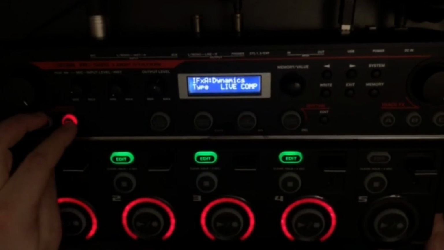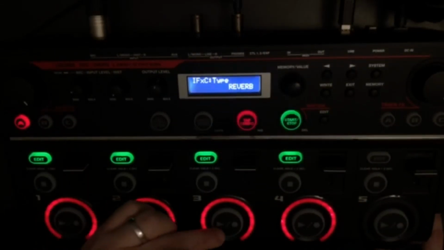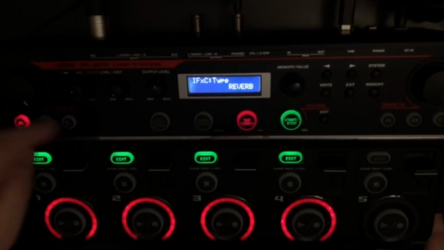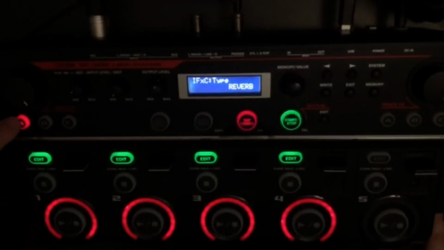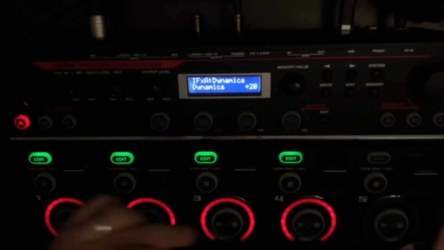Okay, and that's usually one layer. Then for my hi-hats, I usually take the reverb off and I keep the live comp on. Remember, I said dynamics, live comp, and I usually keep my plus 20.